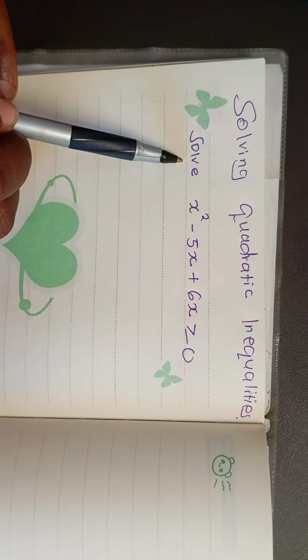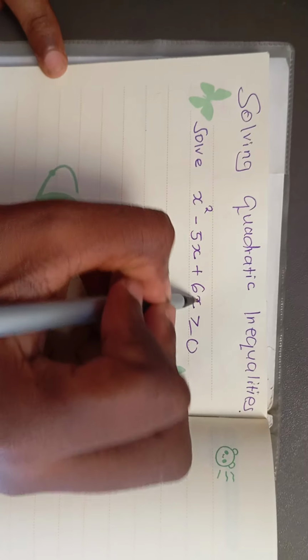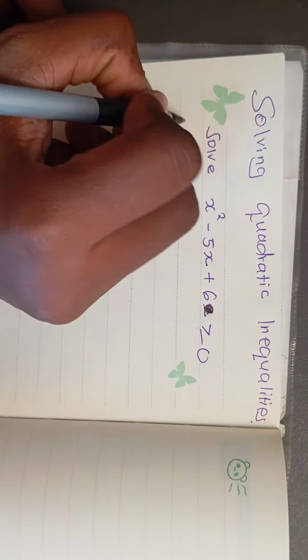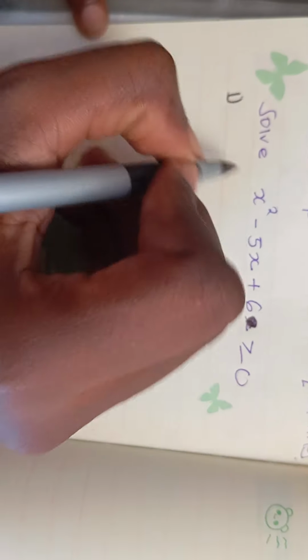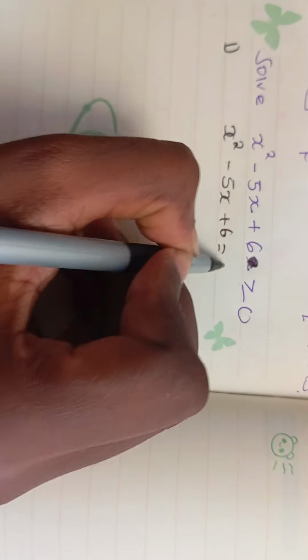Inequality. So in this question you have to solve x squared minus 5x plus 6. So this one should be just a 6, there was not an x there, is greater than or equal to 0. So first step, you write the inequality as a normal equation. So you have x squared minus 5x plus 6 is equal to 0.